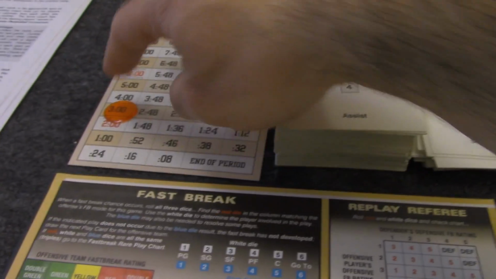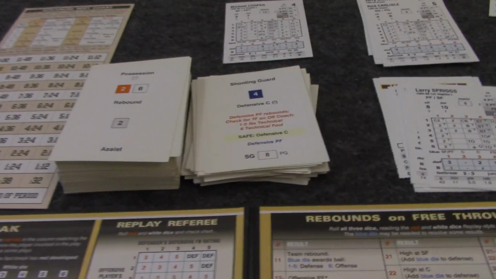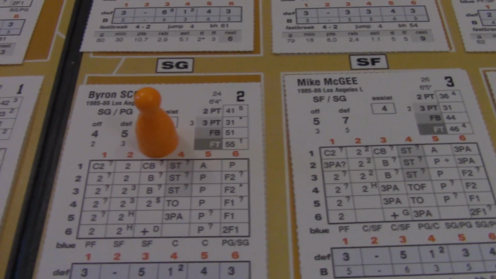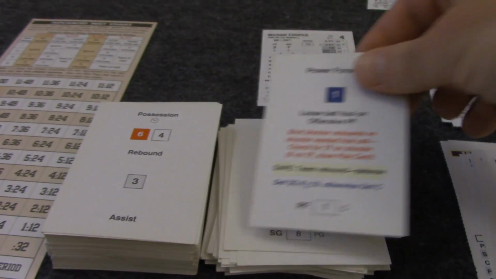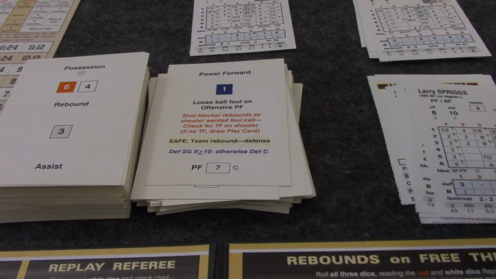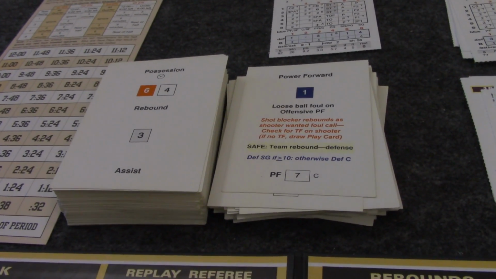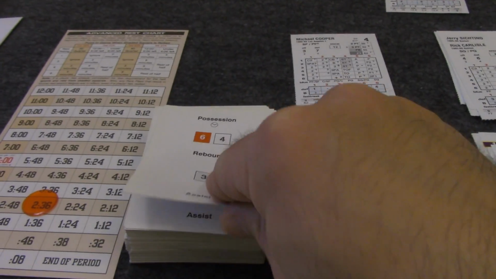Alright, and so the Lakers start with the ball. We're under 3 minutes to play here in the first. So we'll go to Scott, the shooting guard. It's a 2-4-6, so he's going to take a 3-pointer. He's a 31 rating. He misses. And it's a loose ball foul on the offensive power forward. So that'll be on Green. So he'll pick up his first, and the ball will go to Boston.